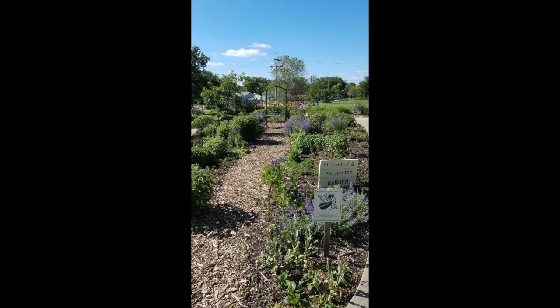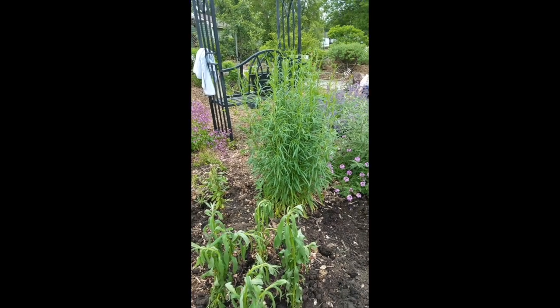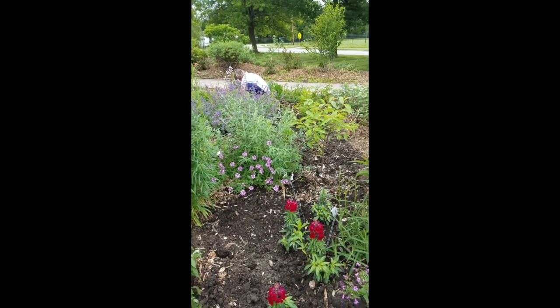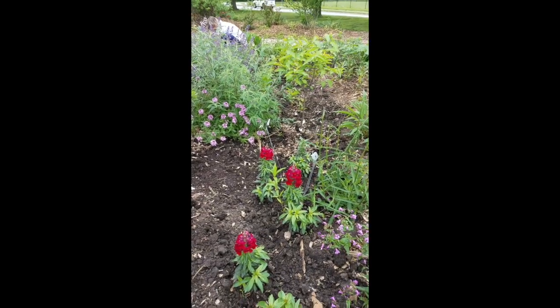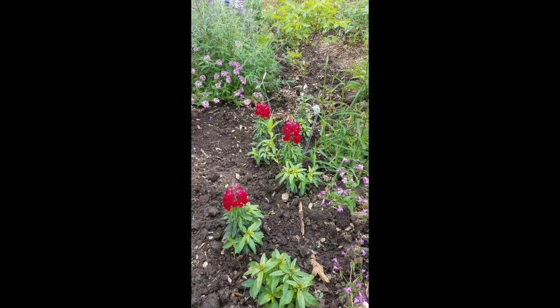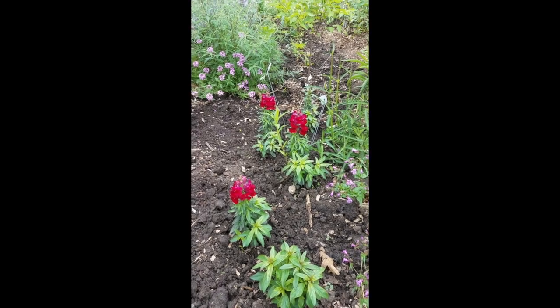Now we are going to roughly transition to the demonstration gardens maintained by the Douglas County Extension Master Gardeners at the Douglas County Fairgrounds. First, I'm here with Marguerite Johnson, who is going to talk about these blooming snapdragons right here that aren't native but are an excellent complement to any pollinator garden.